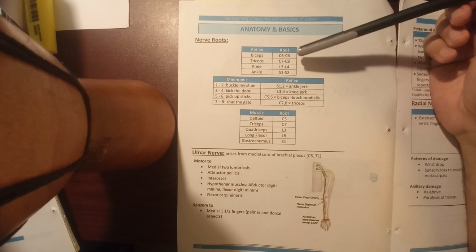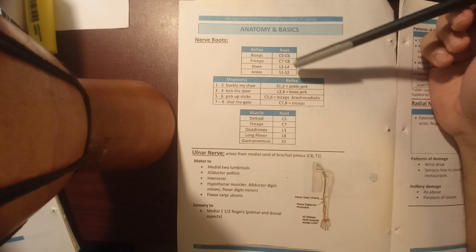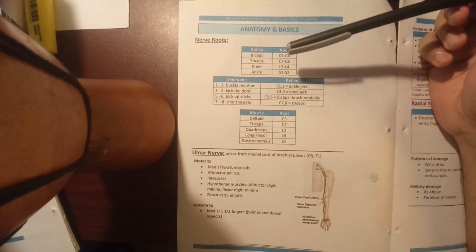Okay, this is for the musculoskeletal system. The first thing that comes up is nerve roots. For biceps, it's C5 to C6, triceps C7, C8, knee is L3, L4, ankle S1, S2. There's a mnemonic for this.